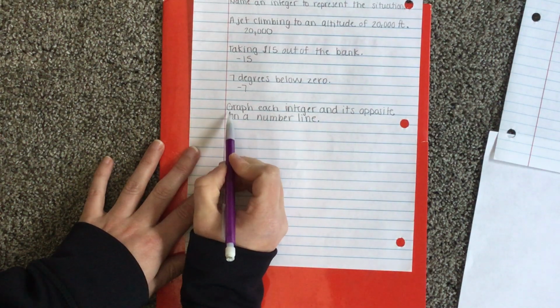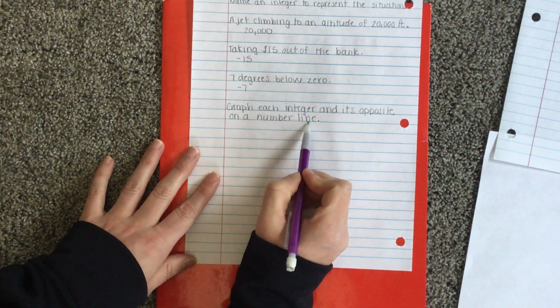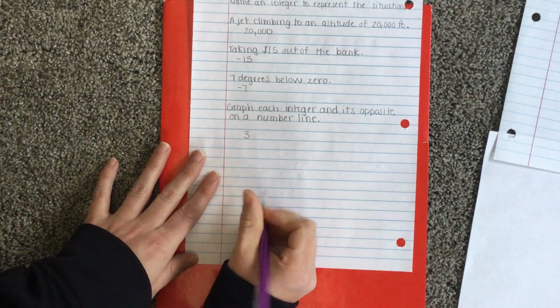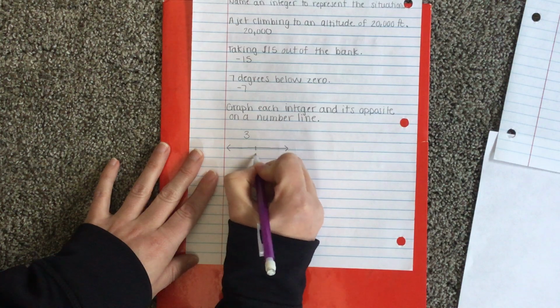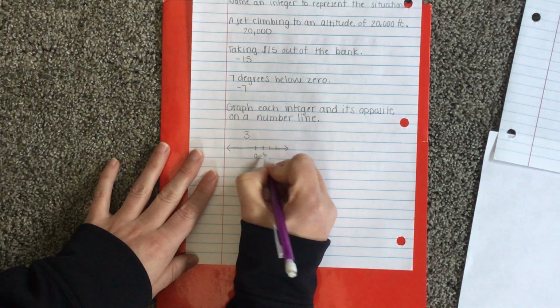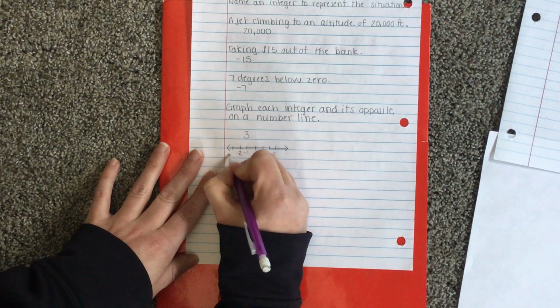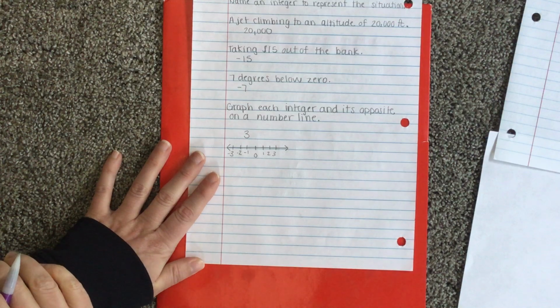The next section is going to ask you to graph each integer and its opposite on a number line. So for example, they give you a number like 3. You're going to draw a number line. This number line does not have to be anything fancy. Because they asked me to go to 3, my number line is going to go to 3. I'm not going to make this crazy involved number line and spend a lot of my time doing extra work when it's not needed.